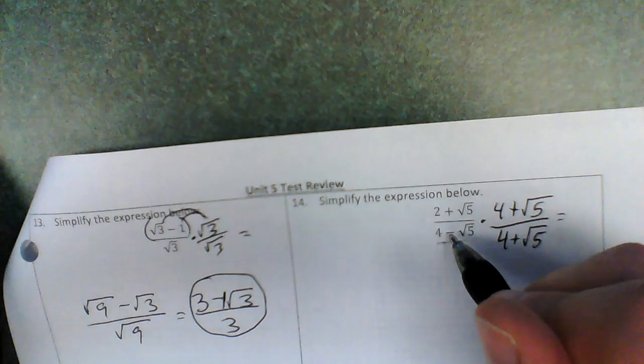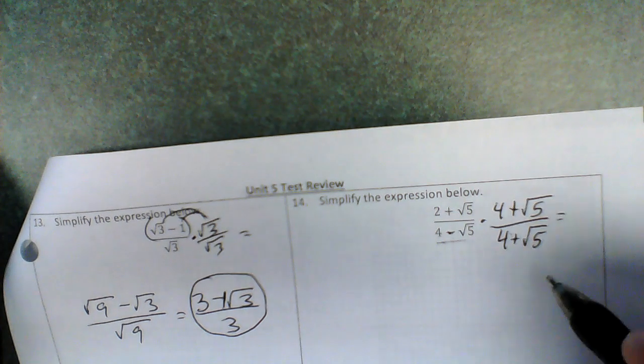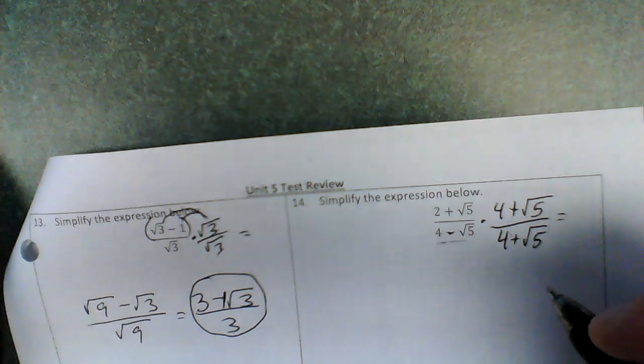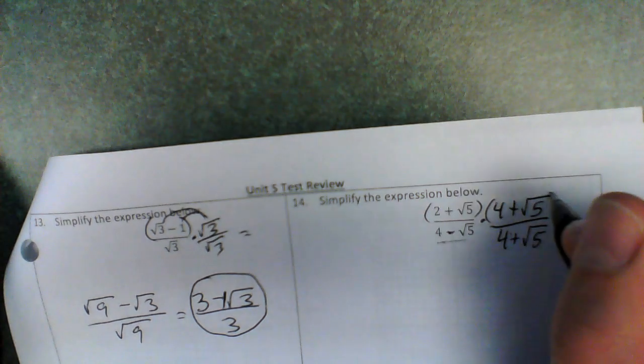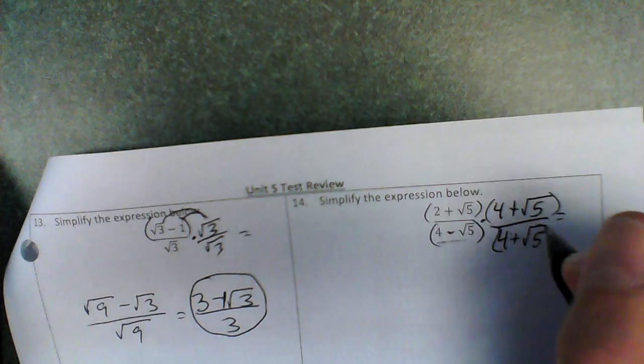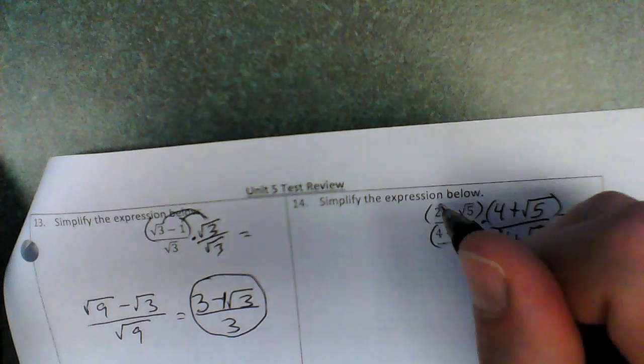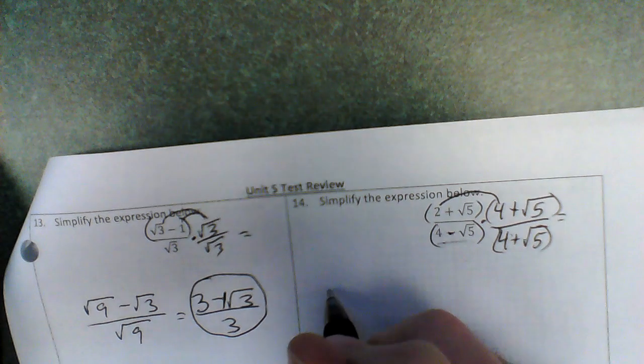So we're switching from subtraction to addition, and still you're multiplying by something that's equivalent to 1. Now we just have to be careful because we're dealing with a lot of binomials, and when you do binomials times binomials, you have to FOIL or double distribute. So 4 times 2 is 8.